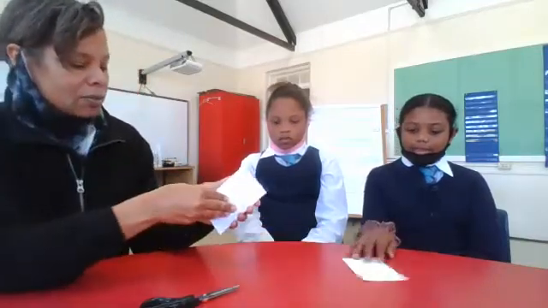So for this activity, you are going to need some index cards. You are going to need a pair of scissors, and you are going to need a good marker. If you don't have index cards, just get some blank paper and just cut it up into the size of index cards. Okay? All right, so I'm going to give these girls a card each for now.